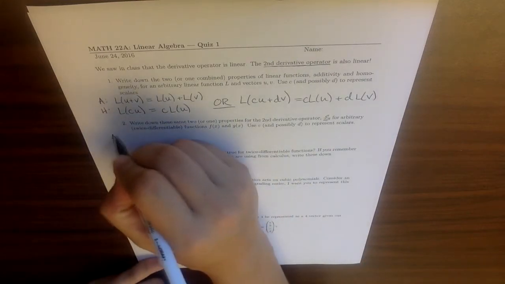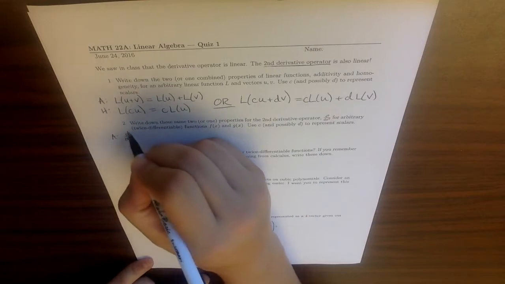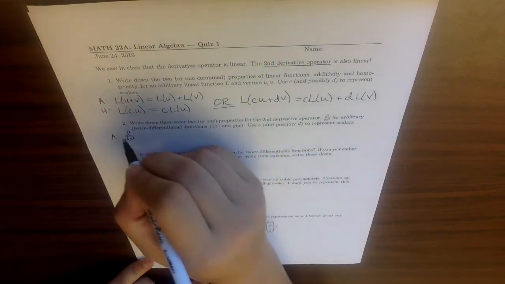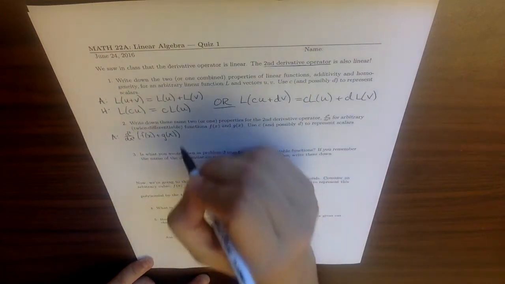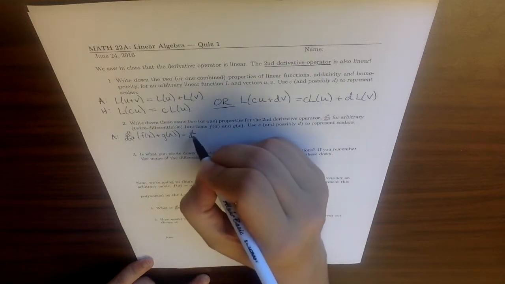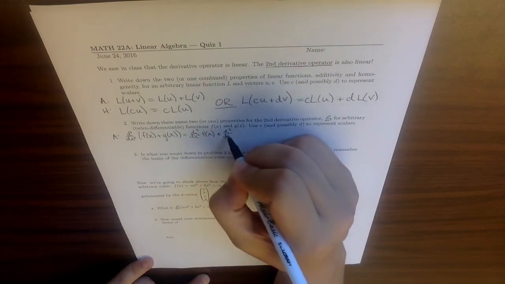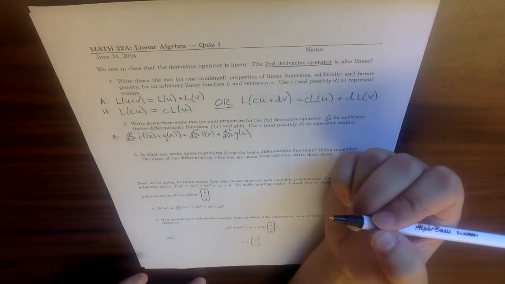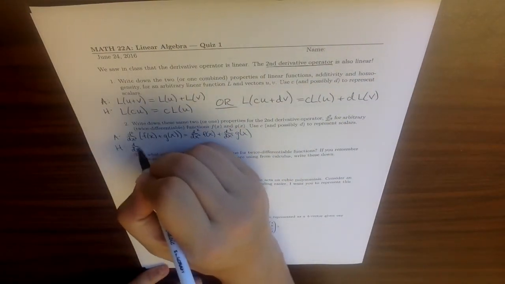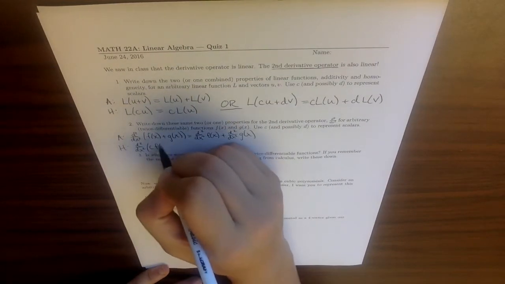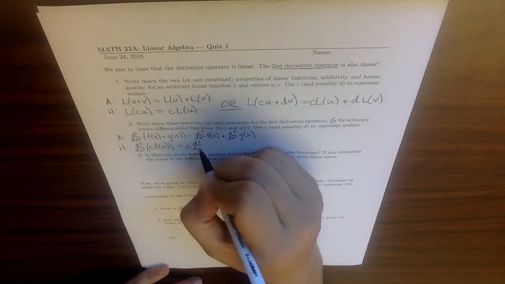So we have a choice. We can either write down these two properties. Linearity in this situation says that the second derivative of f of x plus g of x, the sum, is equal to the sum of the second derivatives. That's additivity. Now homogeneity says that the second derivative of c f of x is equal to c times the second derivative of f.